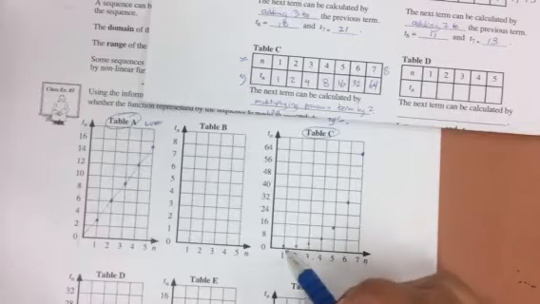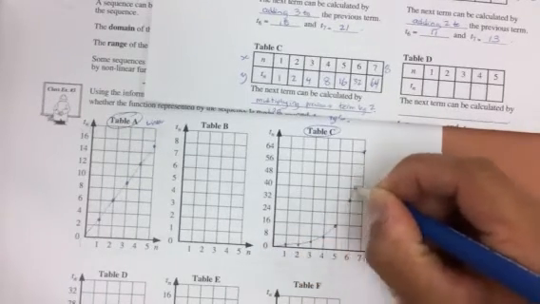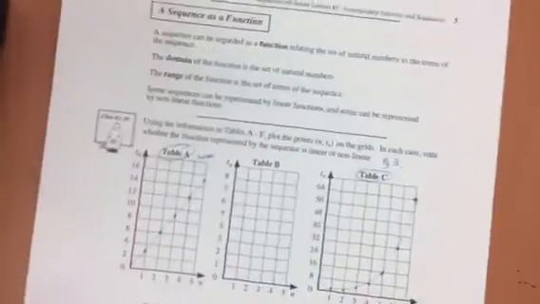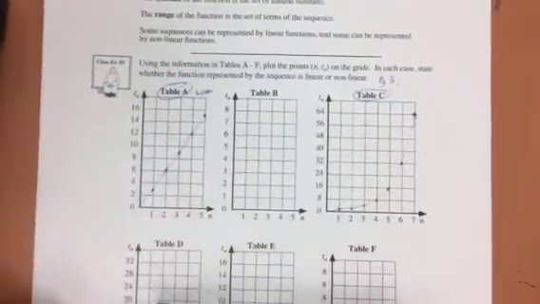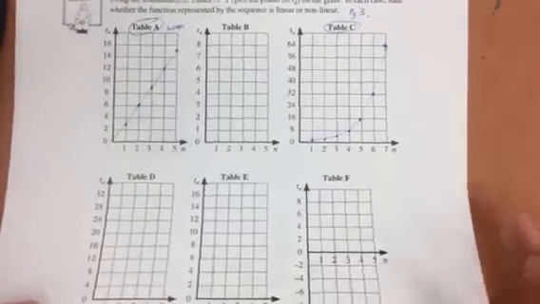So if you look at my plot here, and this should be a little bit lower down there, we obviously do not have a linear graph, right? It doesn't form a straight line in any way. This is an example of a non-linear graph, and we are actually going to classify it later on this year. All right, so for table B, D, E, and F, you should be able to fill those out from the previous charts.